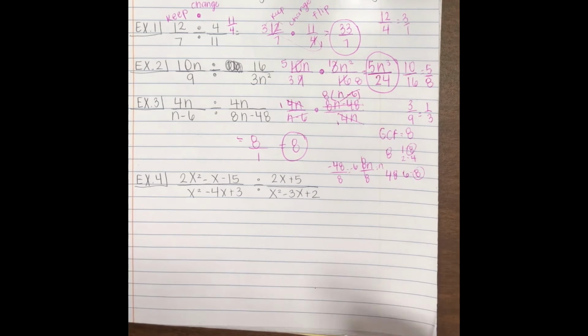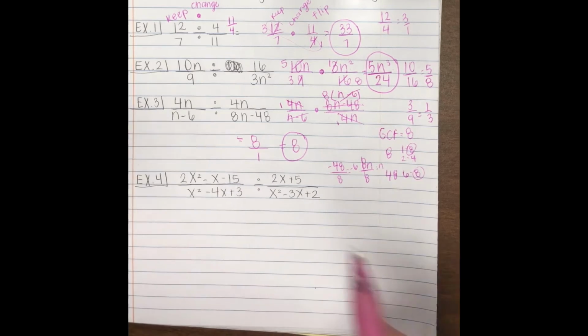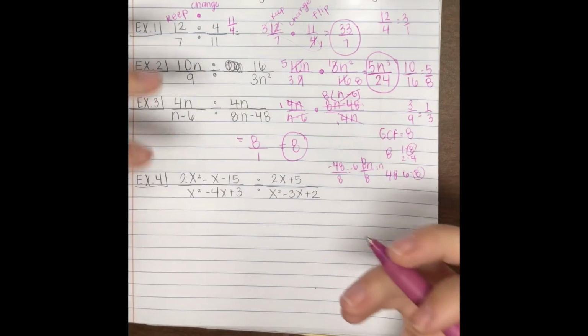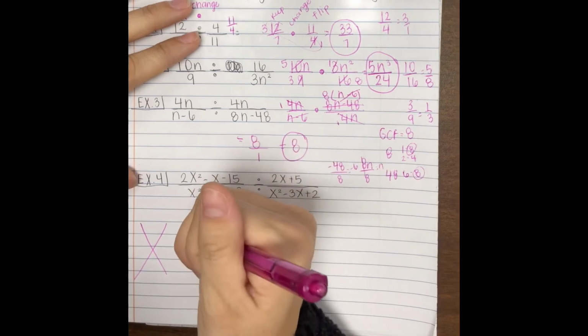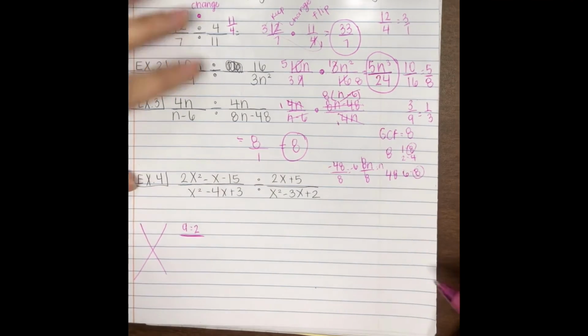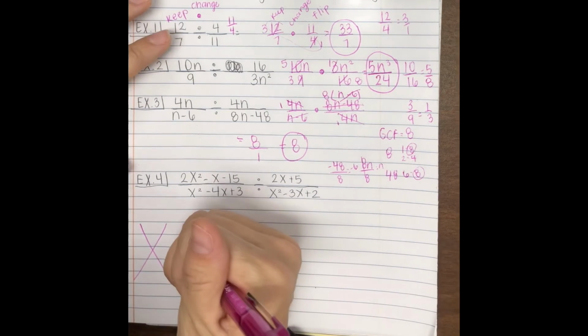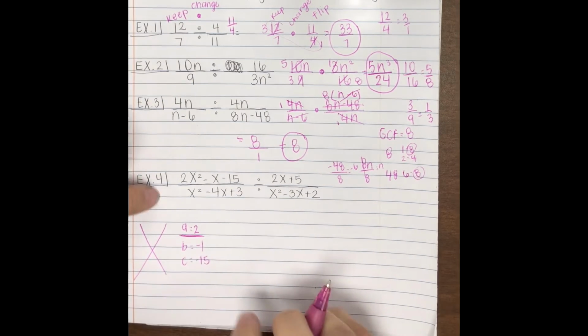Alright, so on top here I have a trinomial. So I'm going to look at factoring that. I'm going to use the X box. So I have my A is 2. A is not 1, which means I need to remember to come back to that. B is negative 1 and C is negative 15.